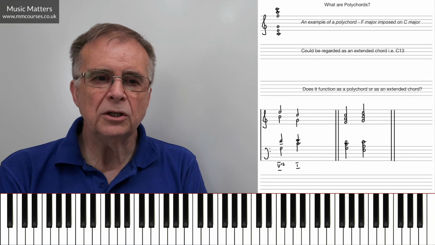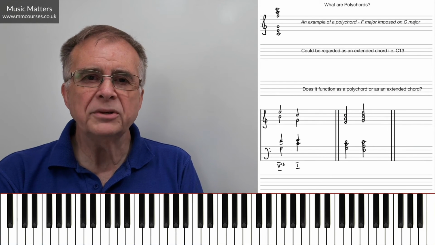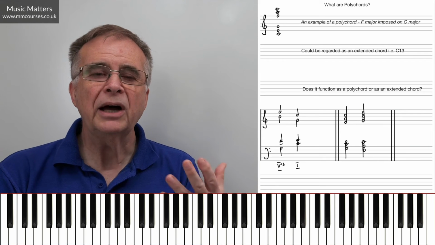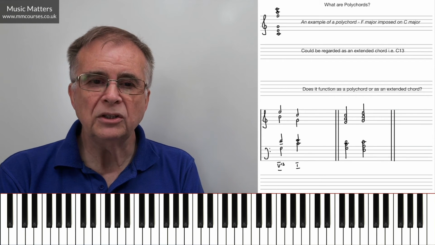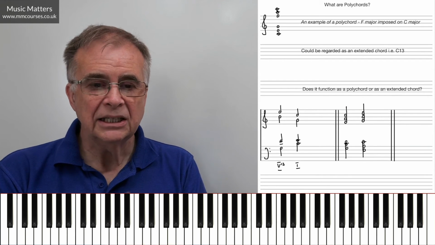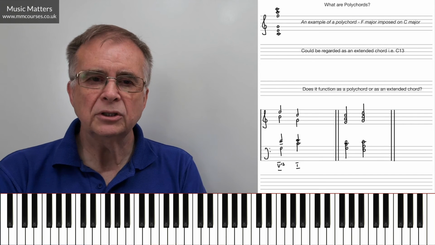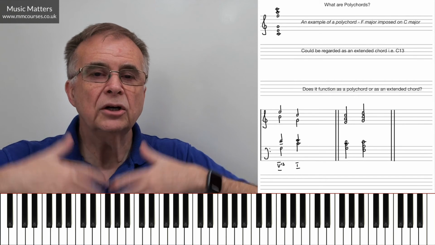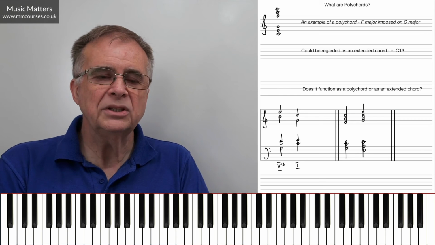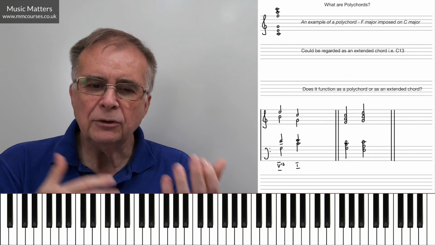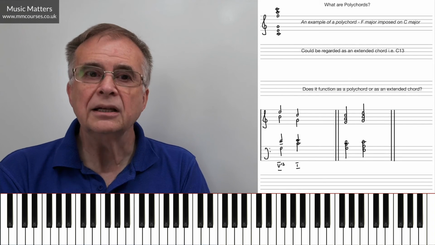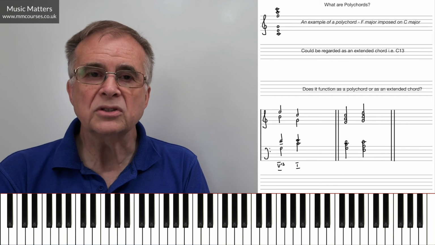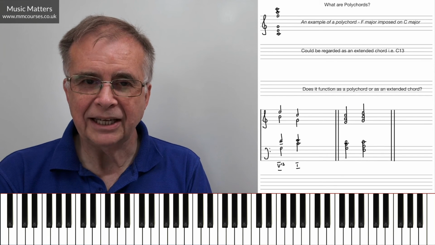But if you're wanting to expand your compositional horizons, you might want to experiment with using some polychords, and you'll be amazed at what kind of evocative sounds you can generate. And it gets you out of this diatonic box a little bit. In other words, just writing in a key. If you want to do something a little bit more interesting, have a think about polychords. They're well worth investigating.